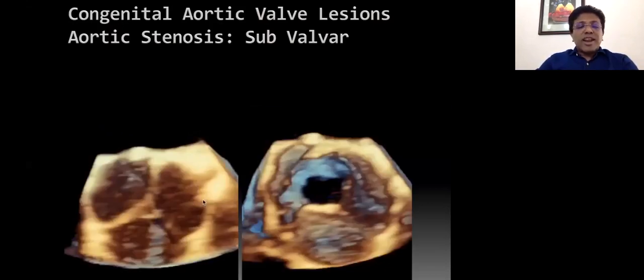This is one form of subvalvular aortic stenosis. This is the tricuspid aortic valve, and here this is a fleshy portion of the thickened subvalvular aortic stenotic membrane-like structure, which has to be resected to relieve this obstruction.